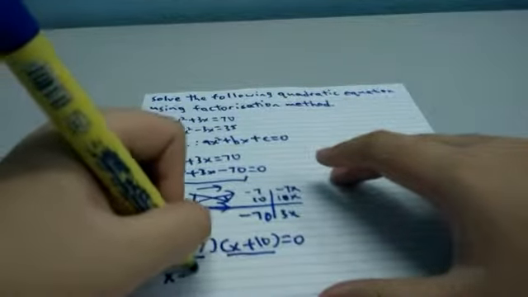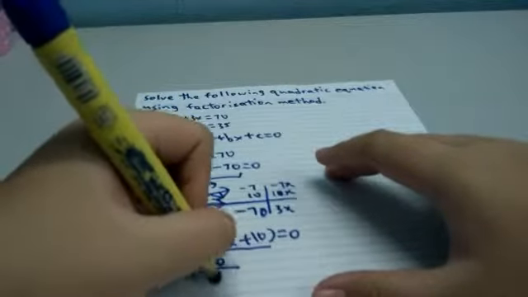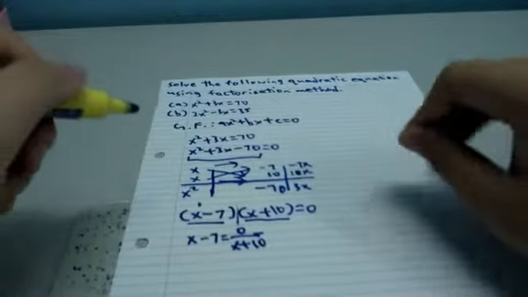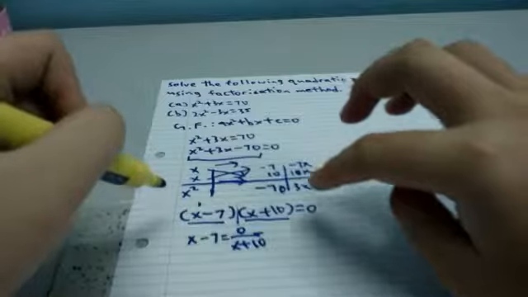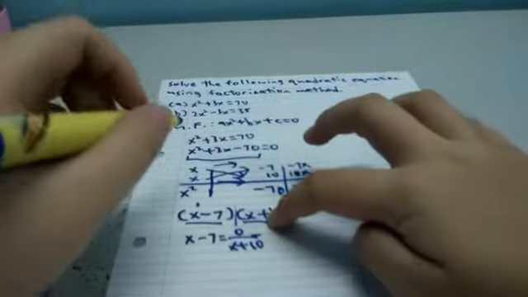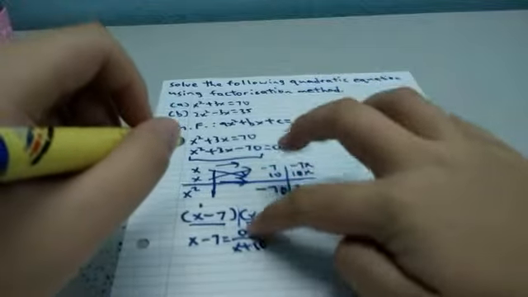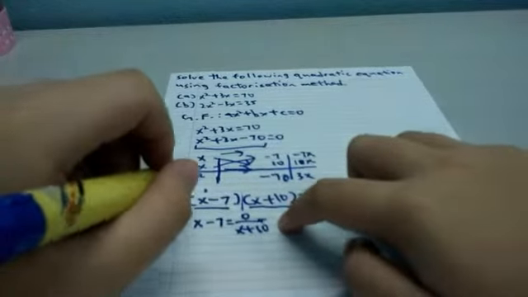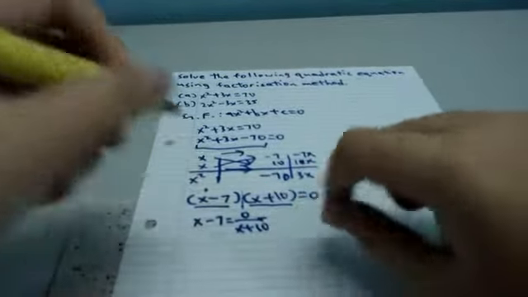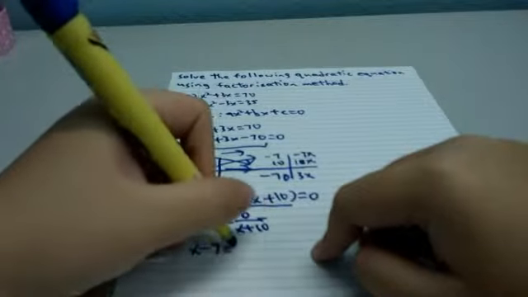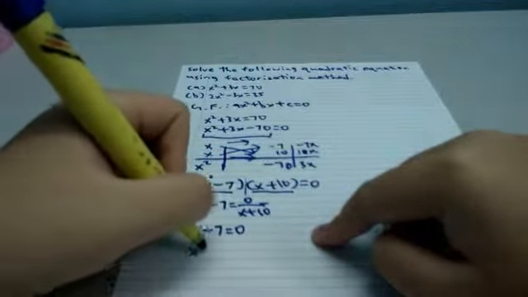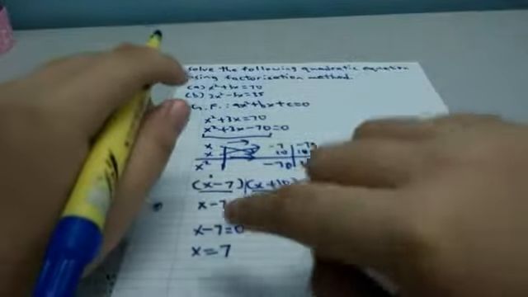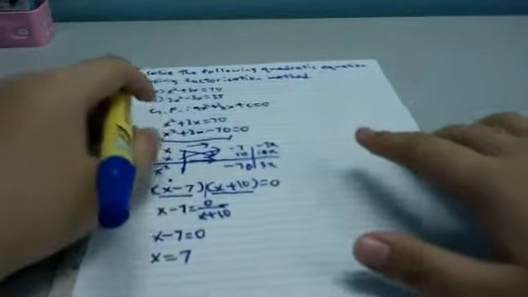So x minus 7 is equal to 0 over x plus 10, because the relationship in here is multiplication. To make both sides equal, I need to divide to erase this expression out, so there's a division by x plus 10. 0 divided by x plus 10 is still 0. So x minus 7 is equal to 0. Then if we solve for x, x is equal to 7, and we have found the first possible solution for the quadratic equation.